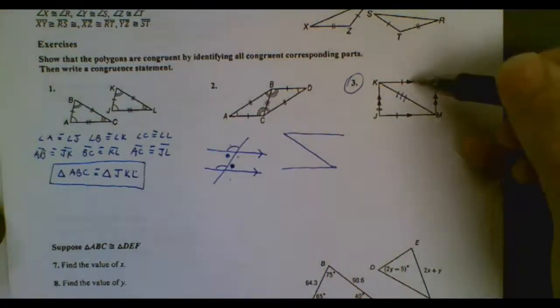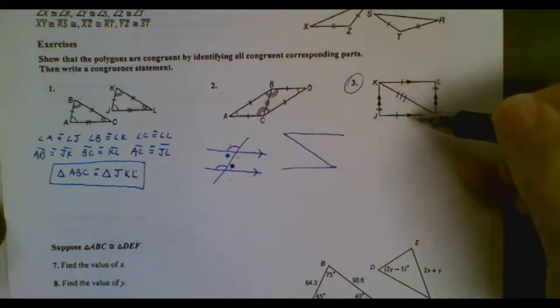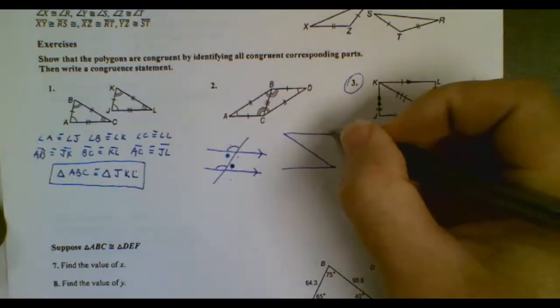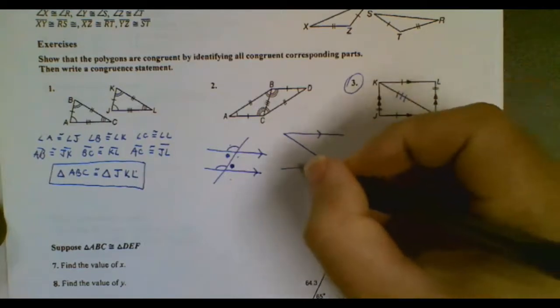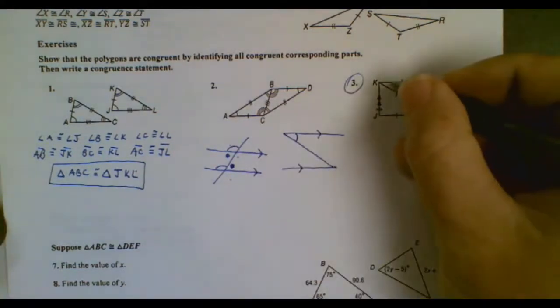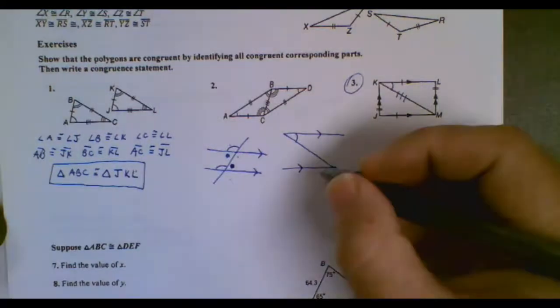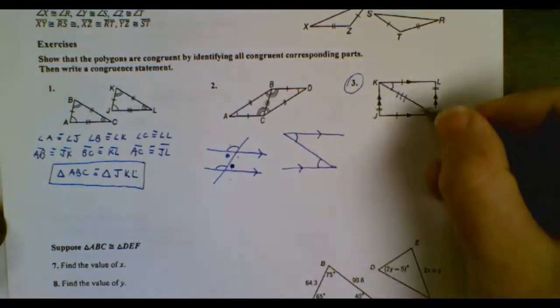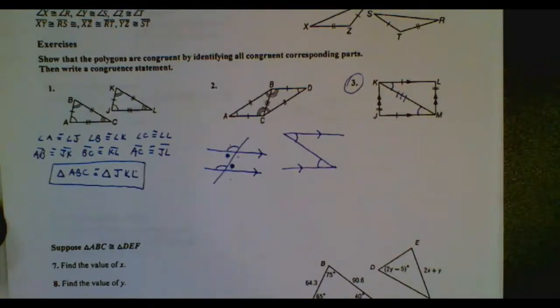So if this line is parallel to this line, in other words, this line is parallel to this line, that makes this angle, which is this one, congruent to this angle, which is this one, by alternate interior angles theorem, right? So it takes us all the way back to chapter 3, alternate interior angles theorem. So there's something I can mark.